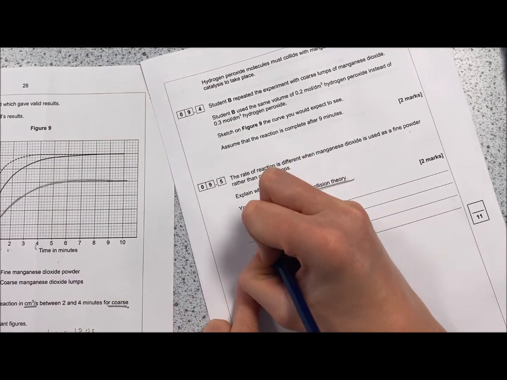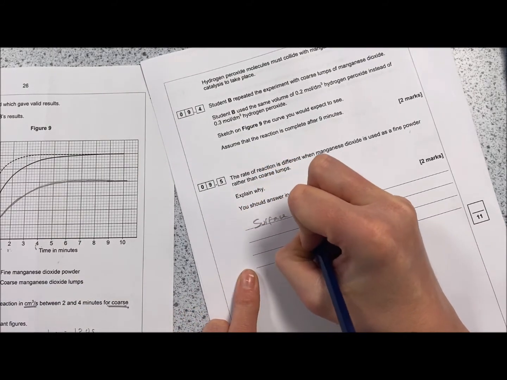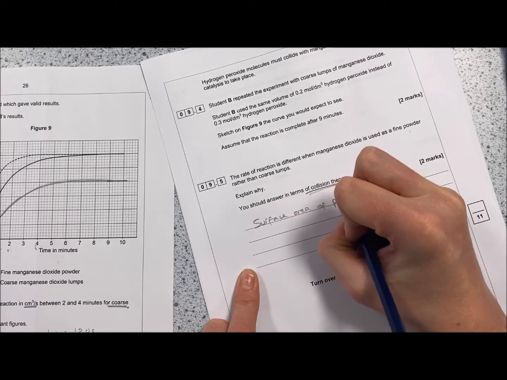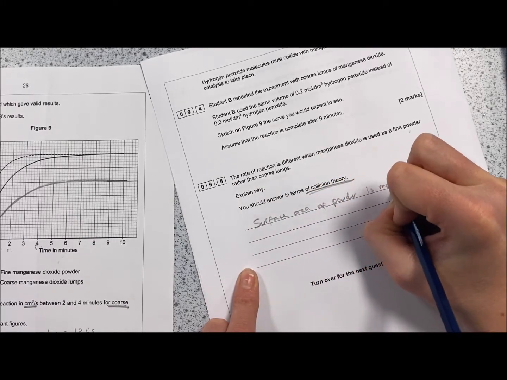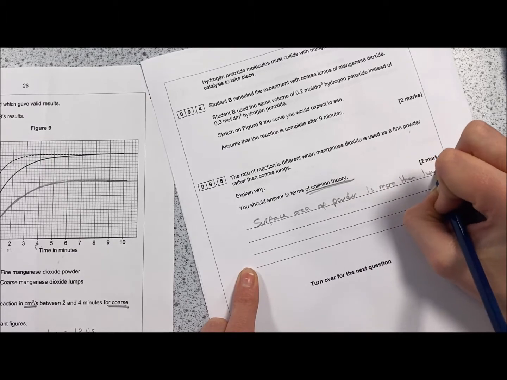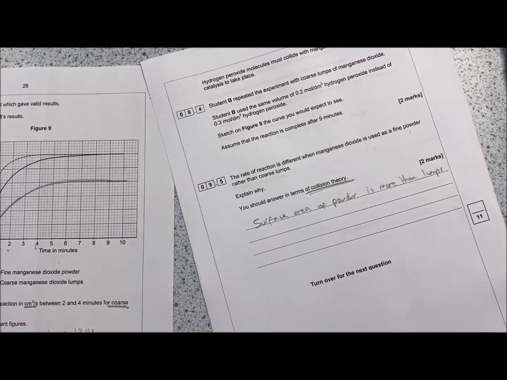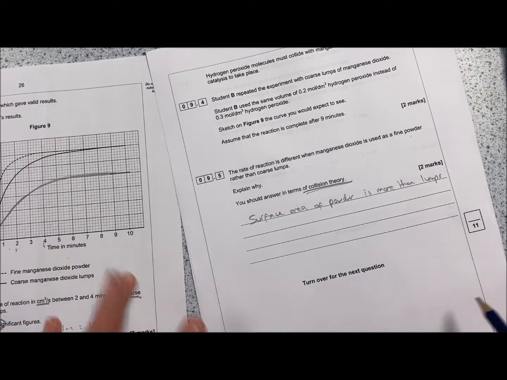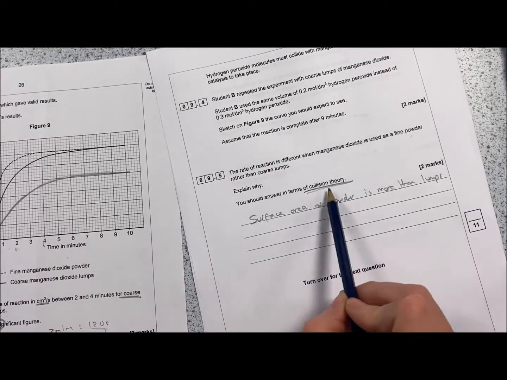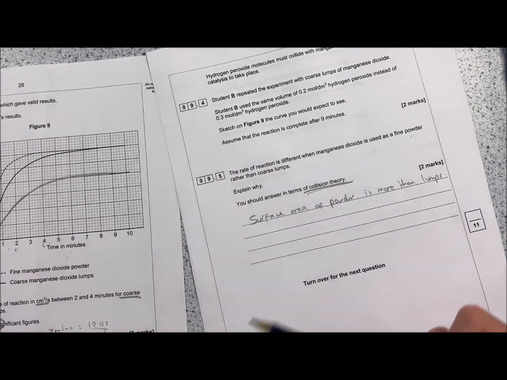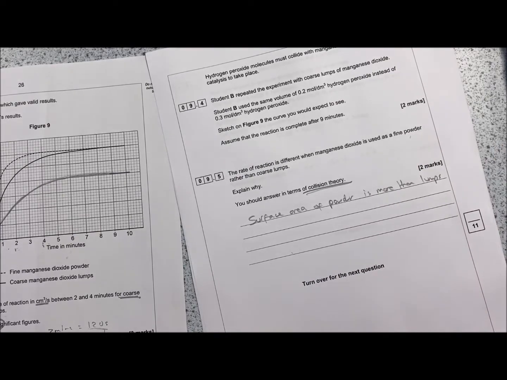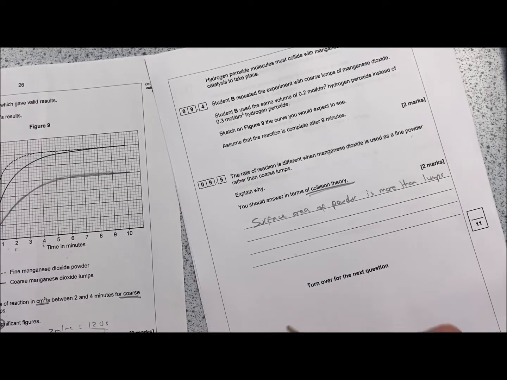The surface area of powder is more than the lumps. Okay, so state that obvious fact first to get your first mark, and then you need to explain that in collision theory. So why does being a powder mean that the rate of reaction is different?